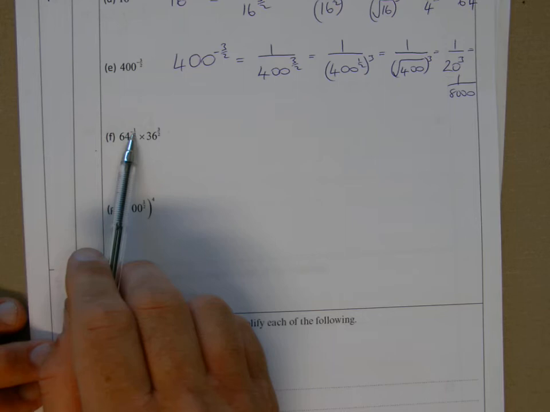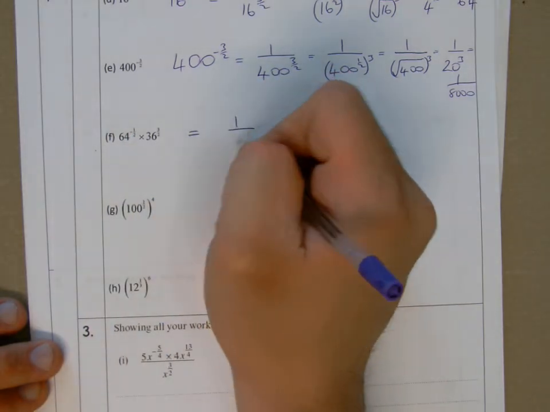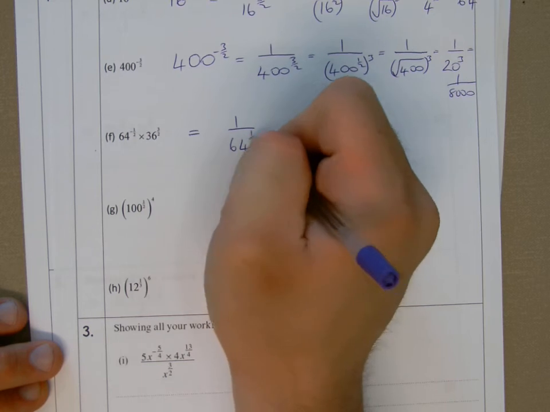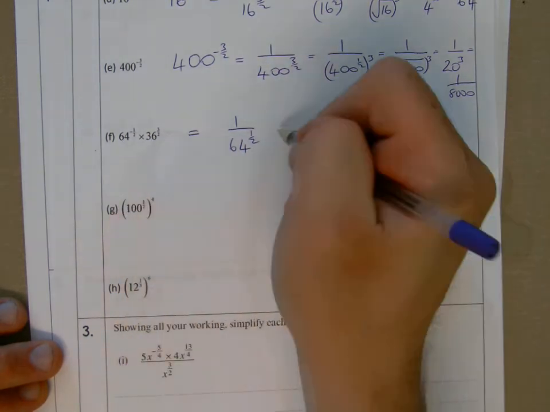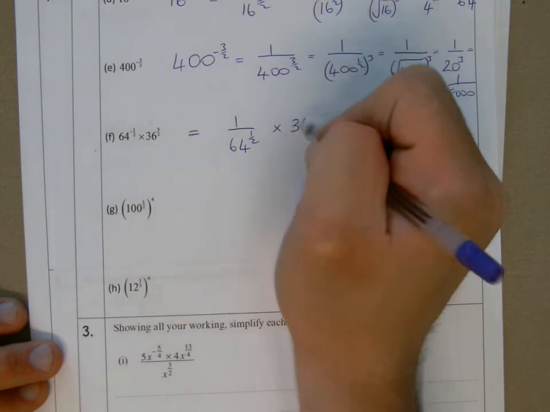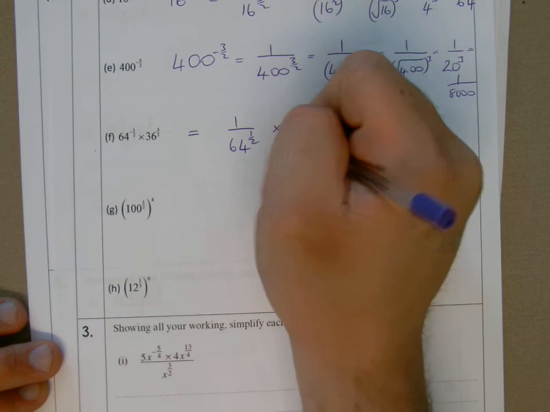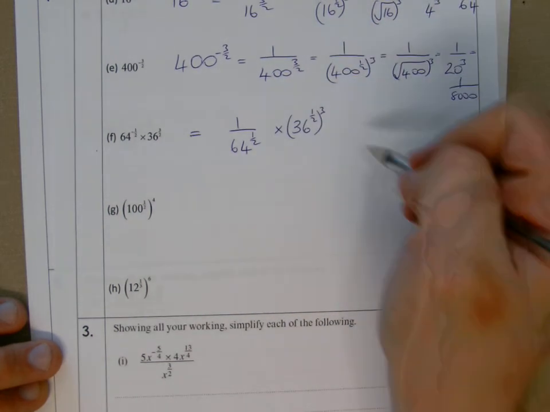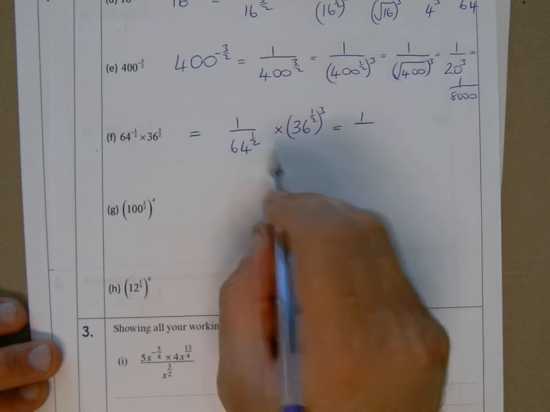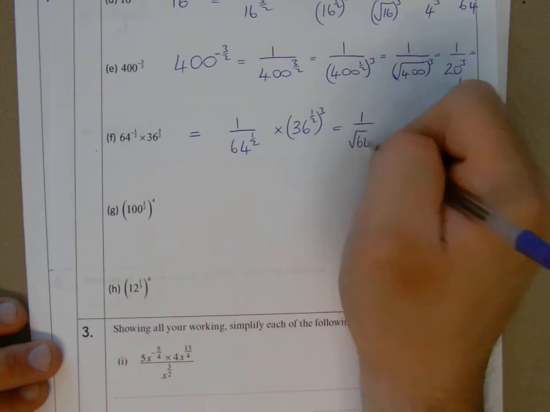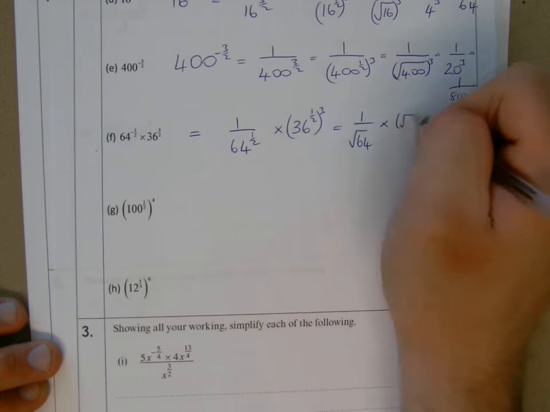64 to the power minus a half can be written as 1 over 64 to the power half, because it's a negative power, times 36 to the power 3 over 2. So we can write that to the power half and take out the cubed. Now this can be written as 64 to the power half, which is square root, times 36 to the power half, which is also square root.